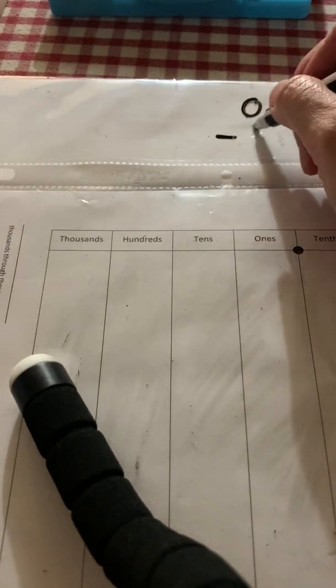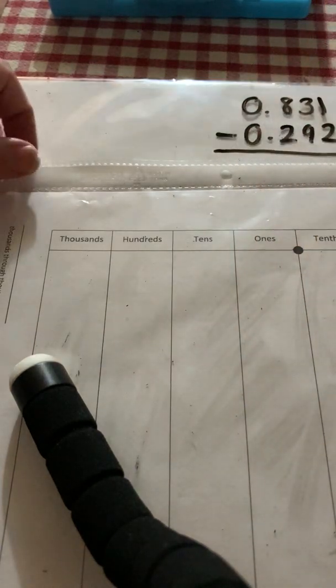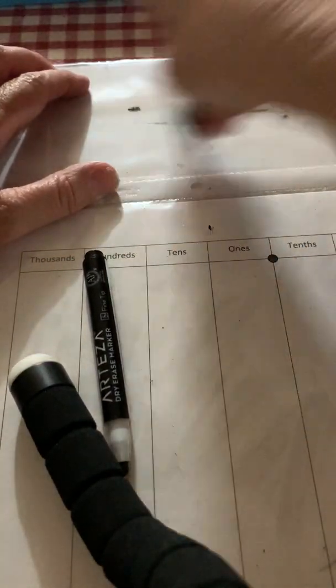And we're gonna do the problem 831 thousandths minus 292 thousandths. And let's say the book is really nice to you. They actually wrote it in vertical form. Actually, I don't know if I have enough room here. I'm going to move it down a little bit. Okay, let's try again.